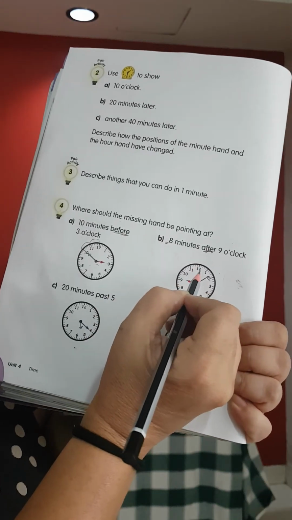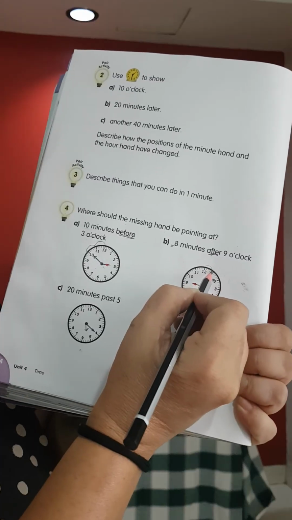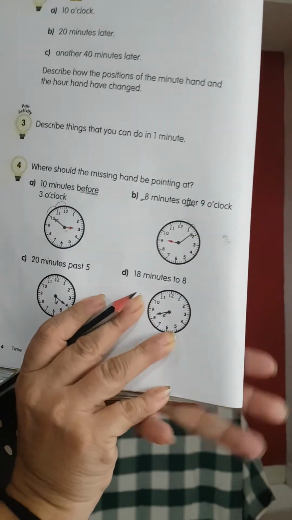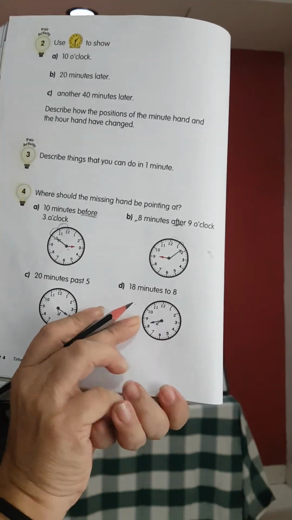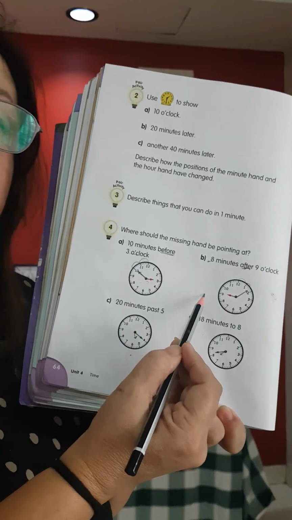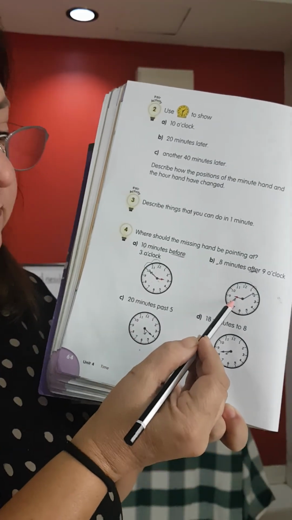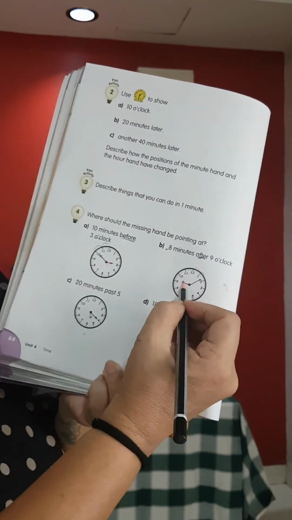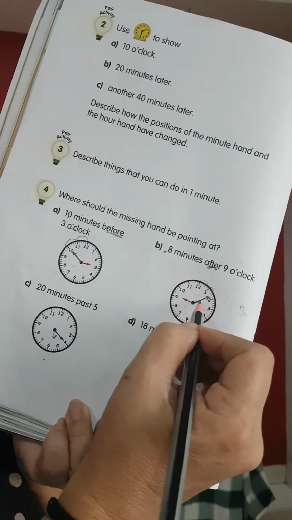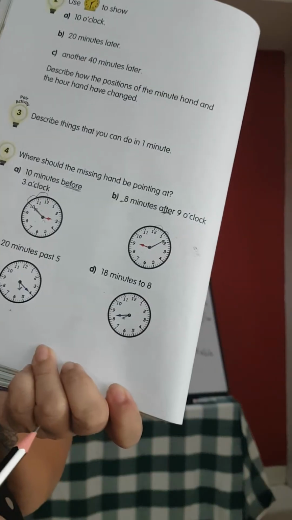So you count 5 and 3 more, that is 8. So here you have to draw the minutes hand. So for this A and B, we are drawing the minutes hand which is in blue. Alright, so you can count up to 8 and draw your hand.